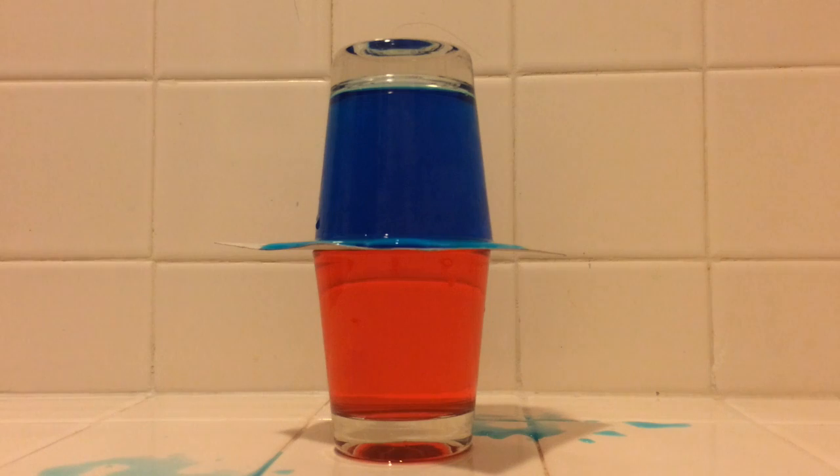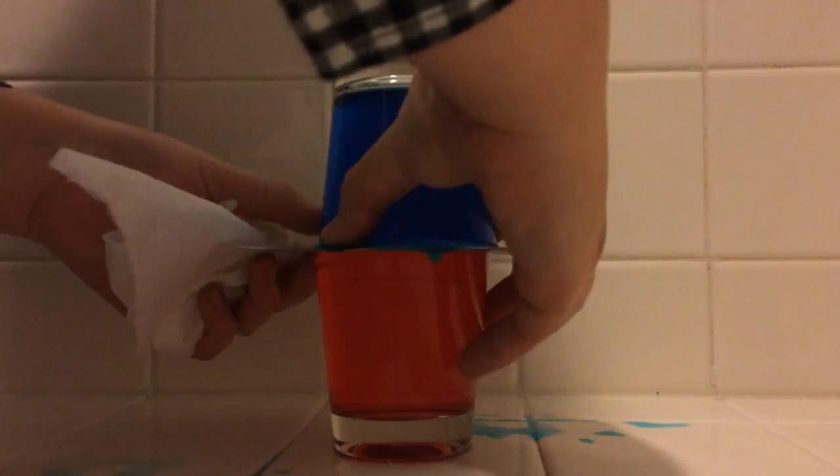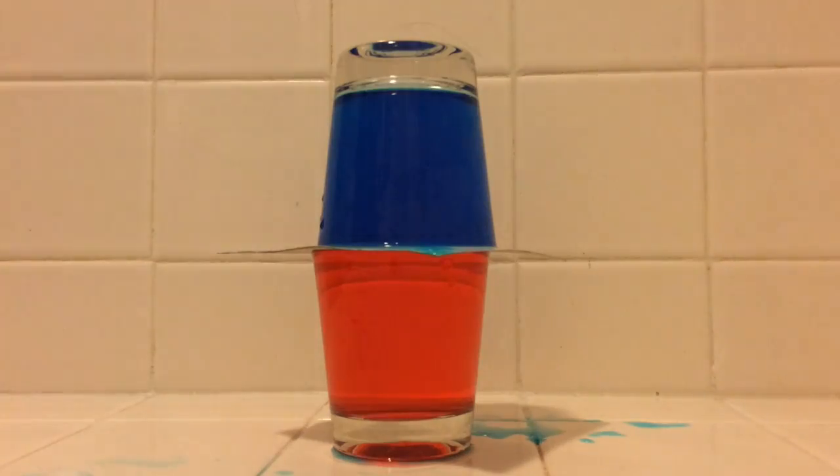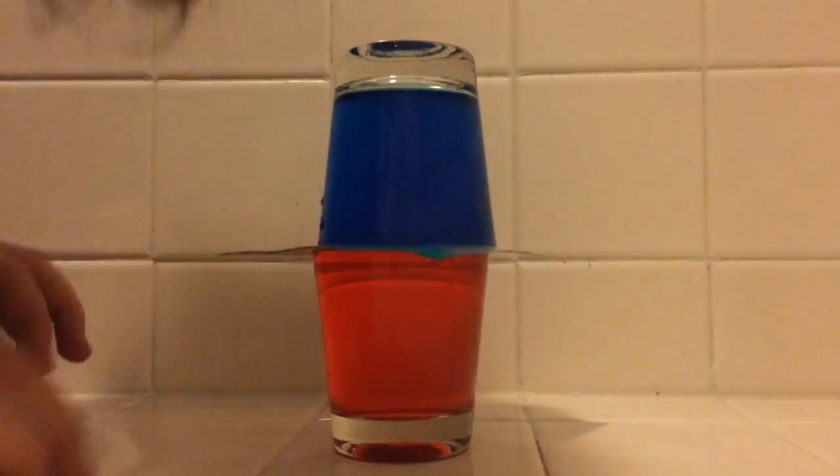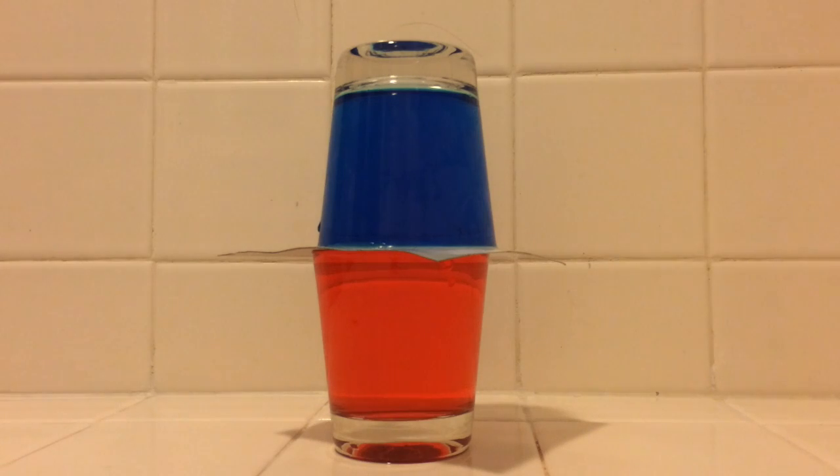In the third experiment, we reversed the process. We placed the warm water on the bottom and the cold water on the top. Because warm water is less dense than cold water, it tends to float towards the top. This causes the inevitable mixture of the two fluids and their colored molecules.